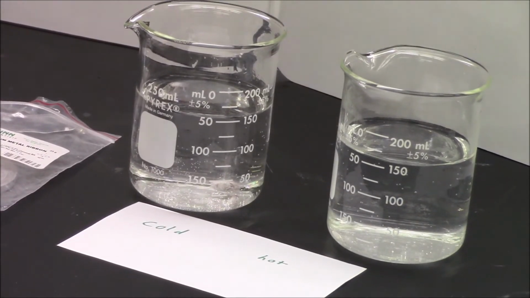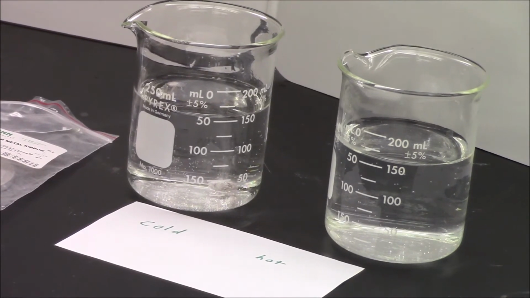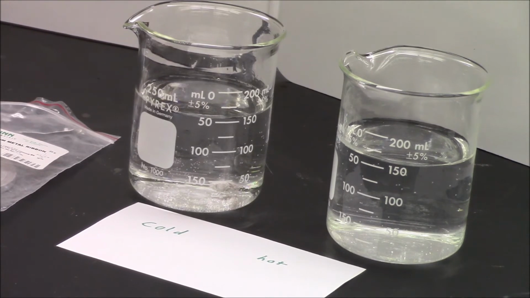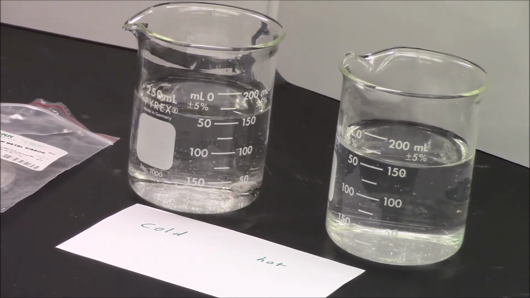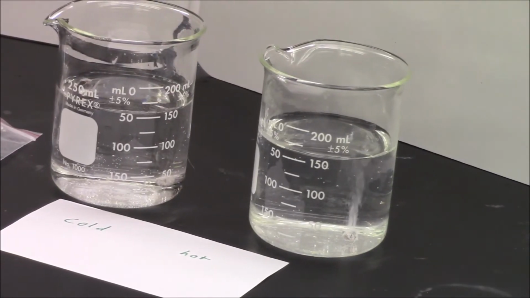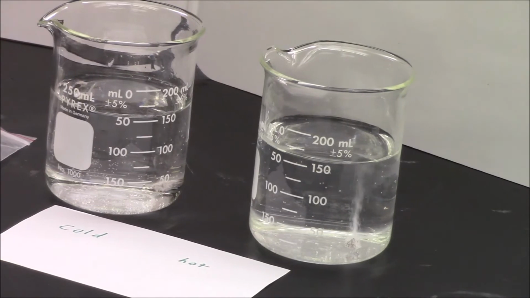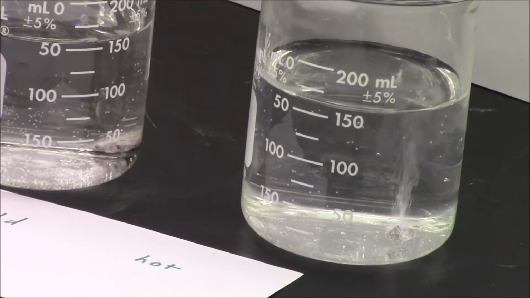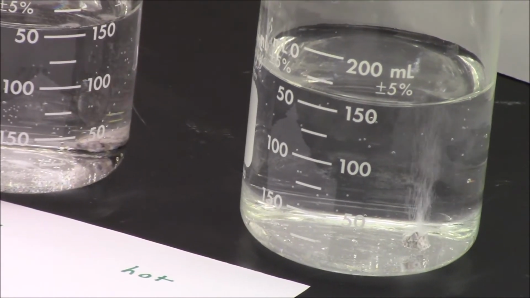I'm going to do the same reaction in the hot water, just as it'll help with the comparison when you want to analyze it. The reaction is the same. And not surprisingly, it's a little bit more energetic reaction because the water molecules, being warmer, have more energy. So we get a faster reaction.